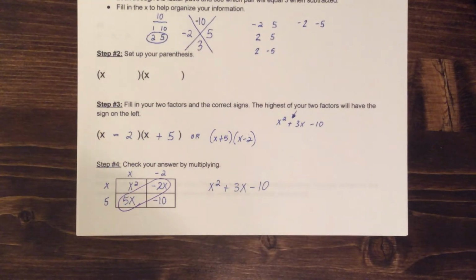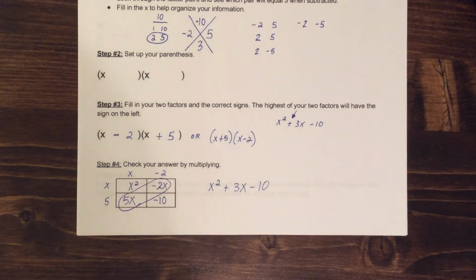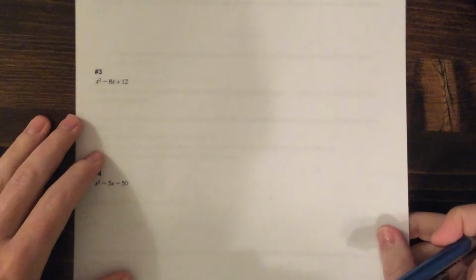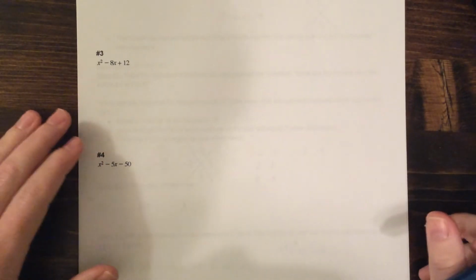And so this is how this is related to last week, is it's really the opposite of what we did last week. So going backwards from there. Okay, so that checks out. All right, we're going to do a few more examples with all different signs.